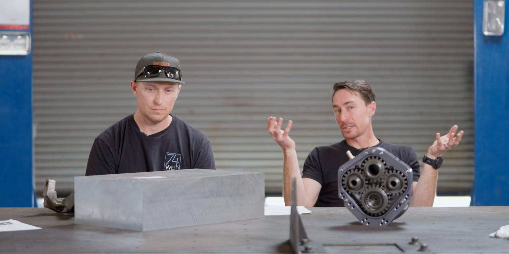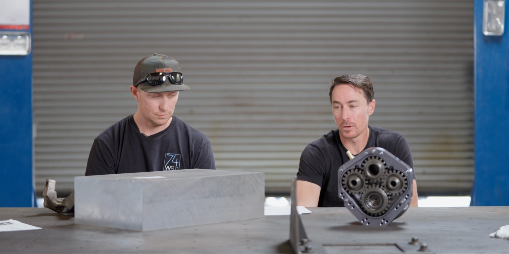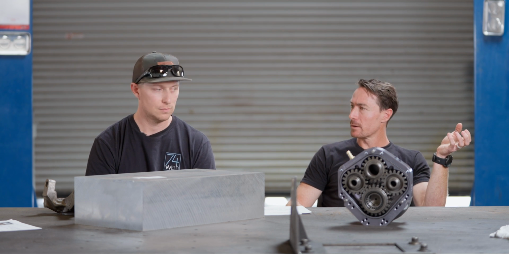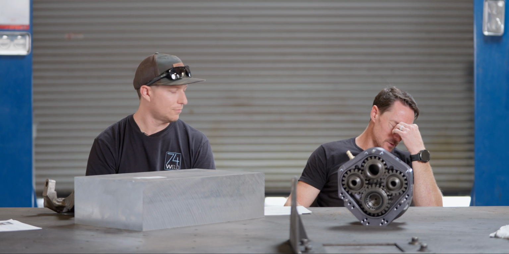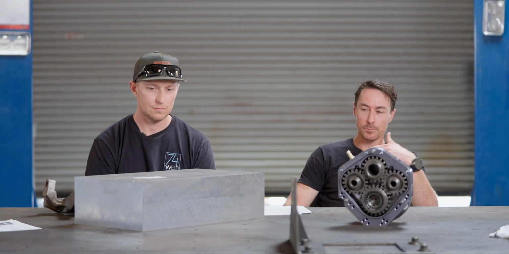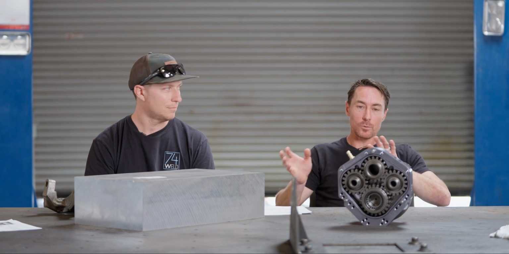The most common is T7651, so that's what we're buying because it's readily available. 7075, you can buy in a T7351. There's a few others, but you can temper it to different spots as well. But the tempering really does matter.